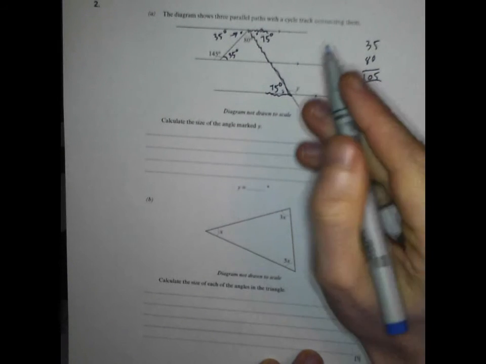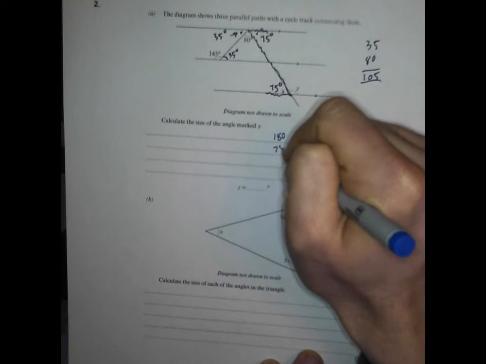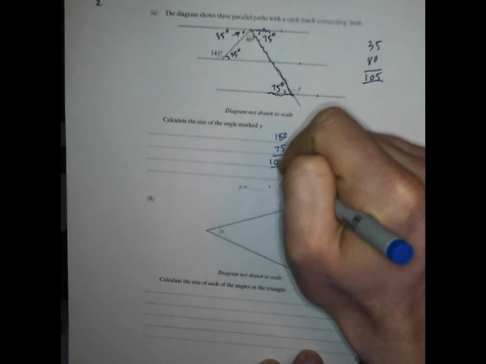And finally, we've now got angles on a straight line equal 180. So we've got 180 degrees take off 75 degrees, which is going to give me 105 degrees, which is going to be the size of angle Y. Quite nice, that one. I enjoyed that question. What about part B? Calculate the size of each of the angles in the triangle.